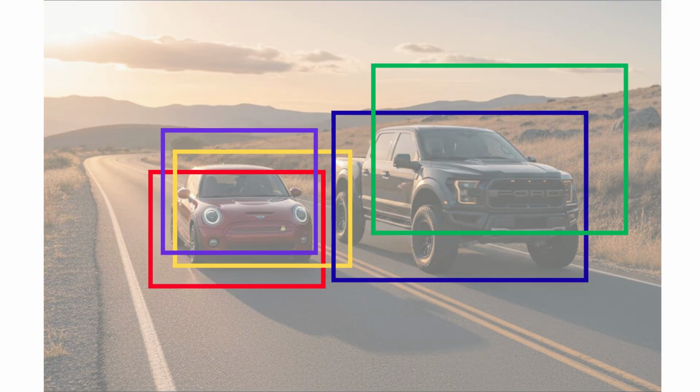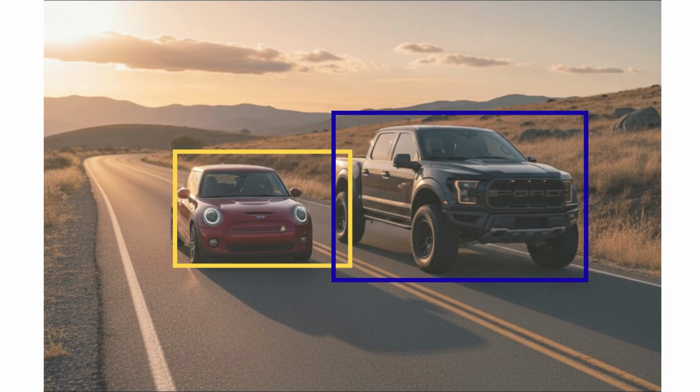Non-max suppression is a crucial step that transforms raw, messy predictions into actionable, clean object detection. It is the silent hero behind many computer vision applications you see every day.